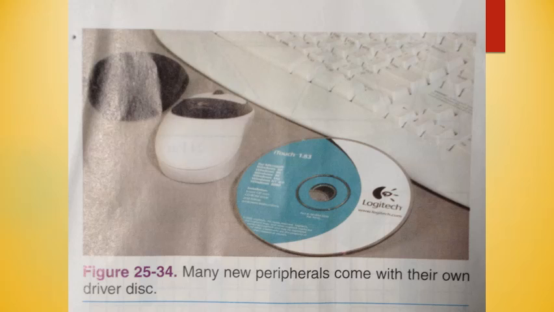One of the classic examples of a need for a driver is when a new printer has been designed and released after a particular OS has been released. For the operating system to communicate correctly with the printer, a driver must be installed. Most peripherals come packaged with a driver disk, figure 25-34 shows this.